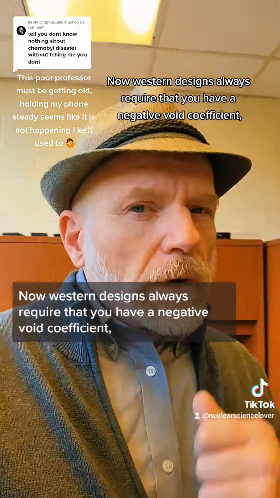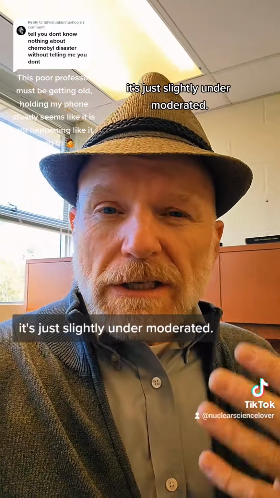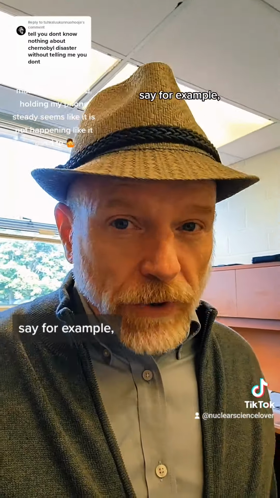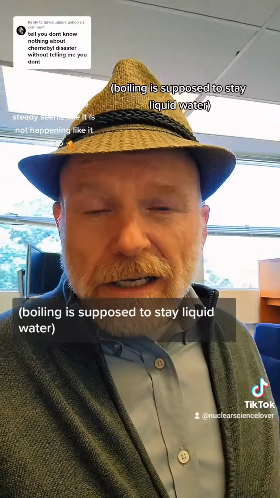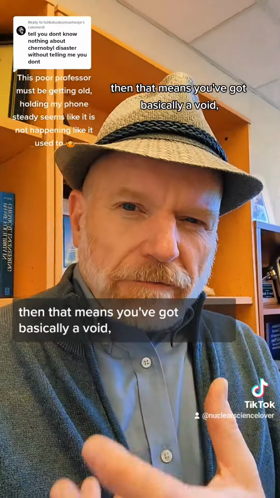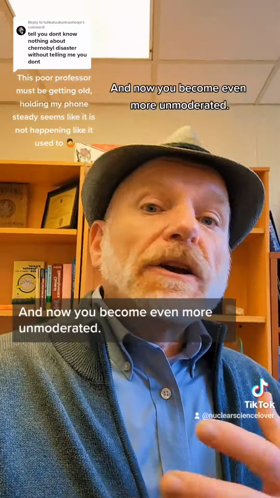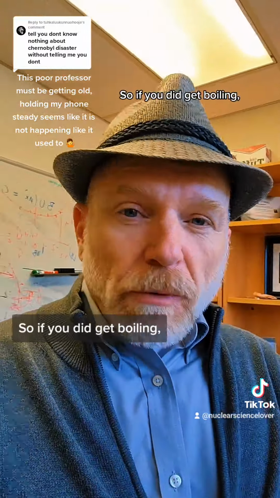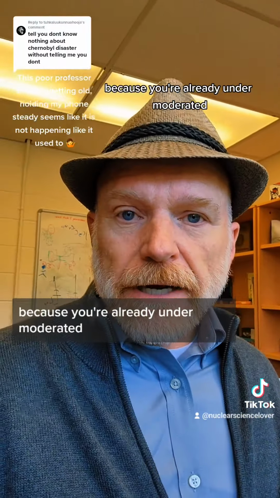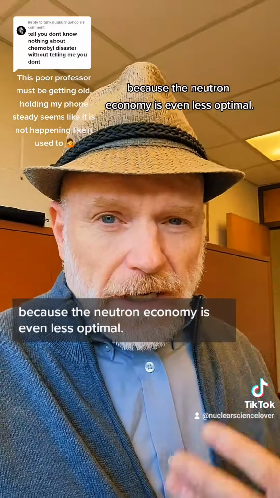Now, Western designs always require that you have a negative void coefficient, meaning if you've got liquid water in there, it's just slightly under-moderated. So that if you put in a void, say for example boiling, when it's not supposed to be boiling, it's supposed to stay liquid water, then if you get boiling, that means you've got basically a void. You've got a pocket of steam which acts more like a vacuum, and now you become even more unmoderated. So if you did get boiling when you're not supposed to have boiling, the reactivity goes down because you're already under-moderated, meaning that you just became even more under-moderated, and the reactivity goes down because the neutron economy is even less optimal.